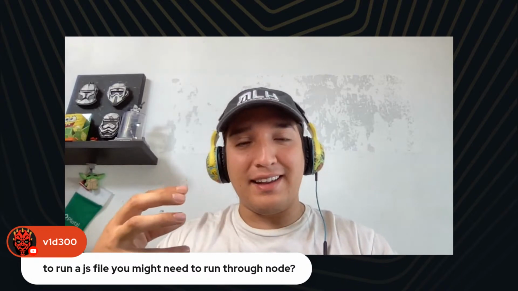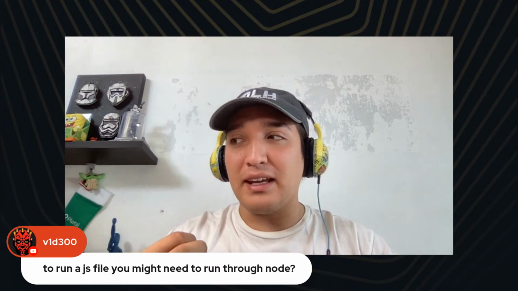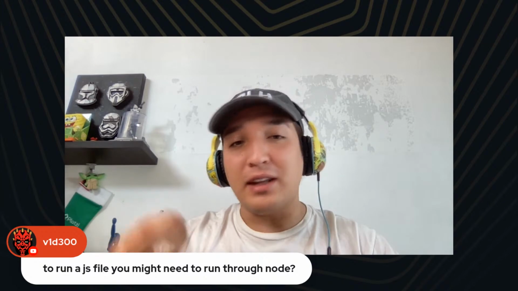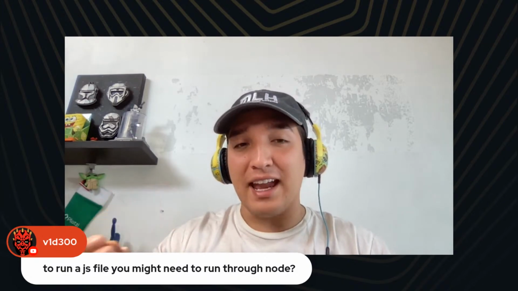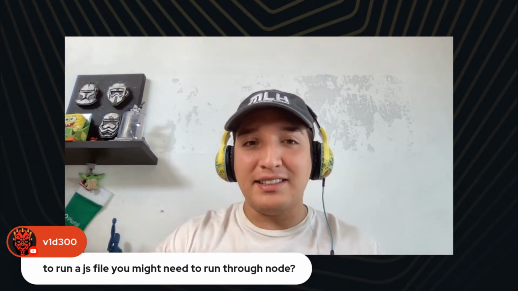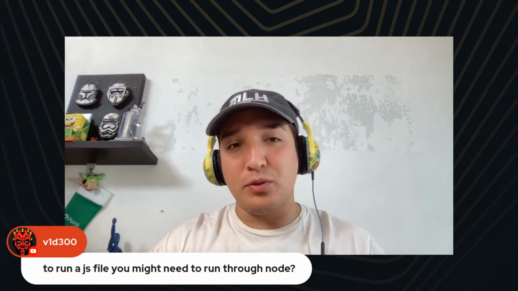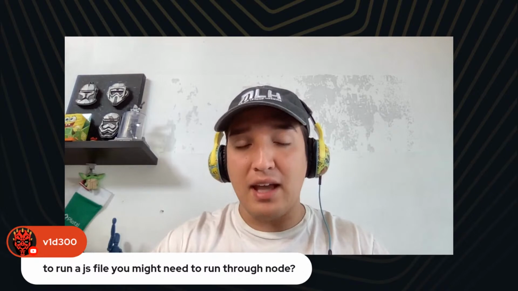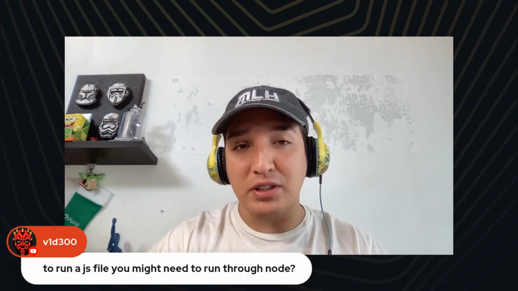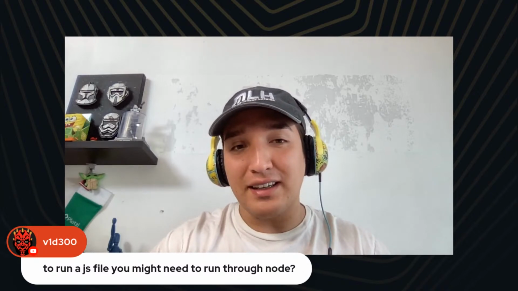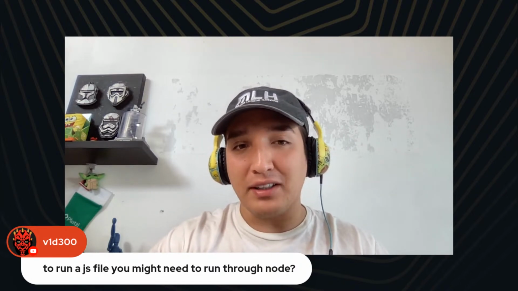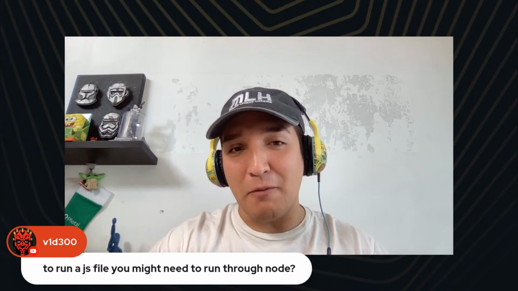The big advantage, the big achievement of Node, is that we don't need a browser to run JS. But in this case, we do want to run JavaScript in the browser because these APIs are only available in the browser. If you want to run this in Node, it will throw you an error because these are browser APIs.